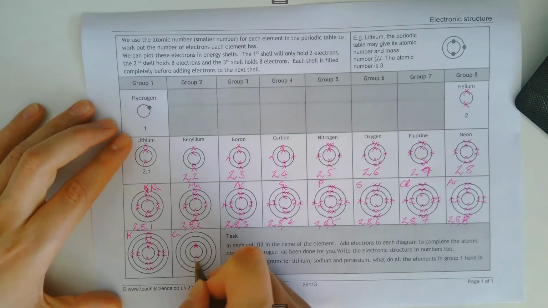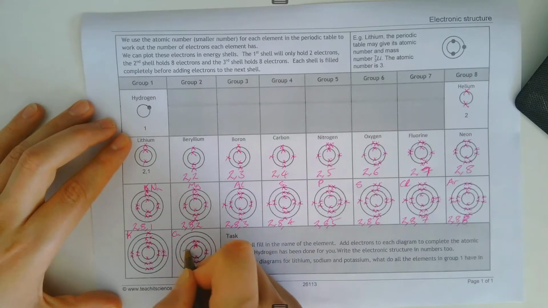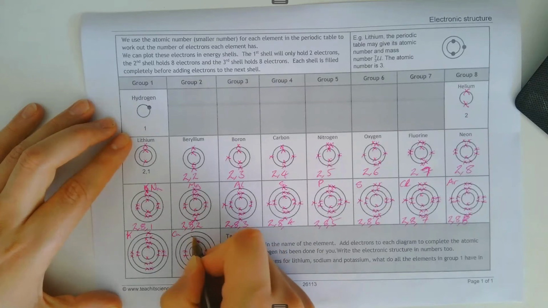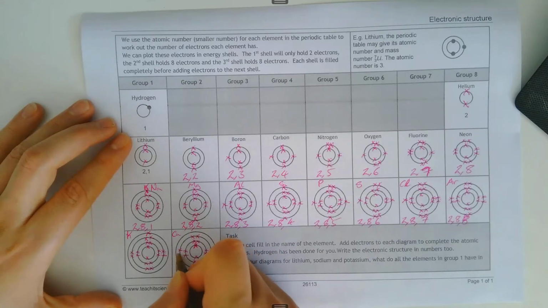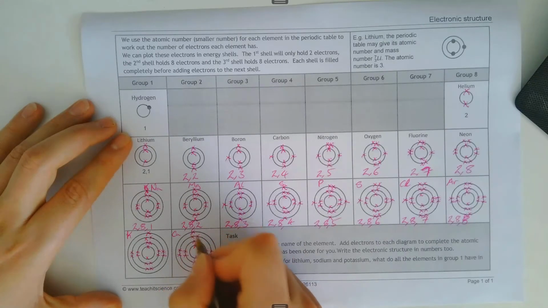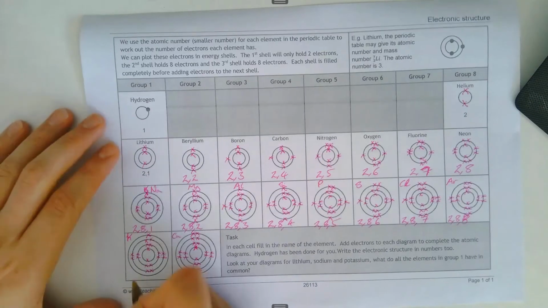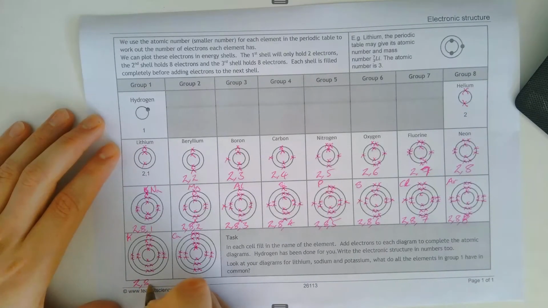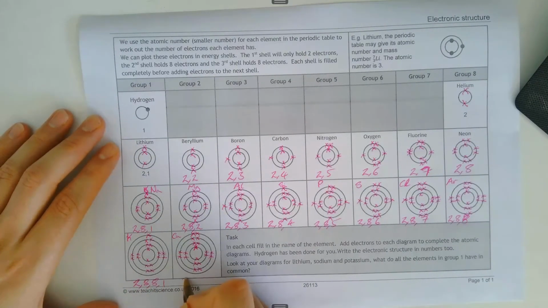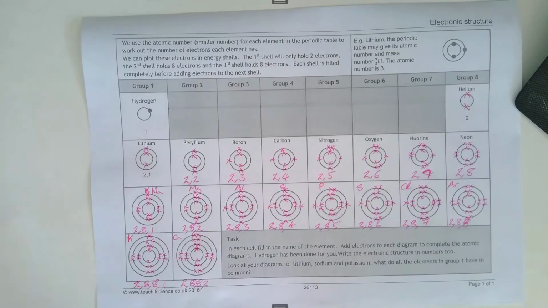So 1 through 20, and we'll pair them up. And we've got this one is 2, 8, 8, 1, and calcium is 2, 8, 8, 2. Putting a comma in between each.